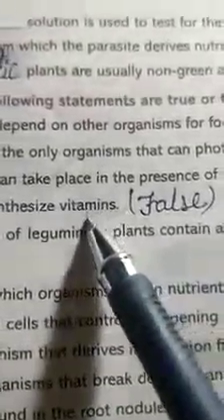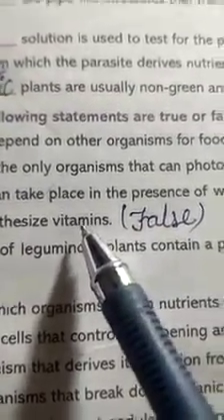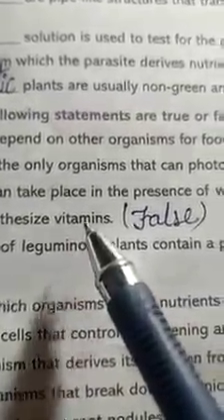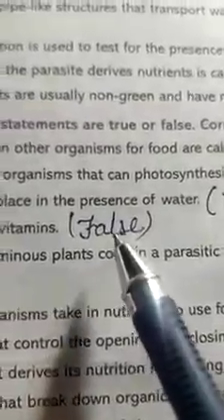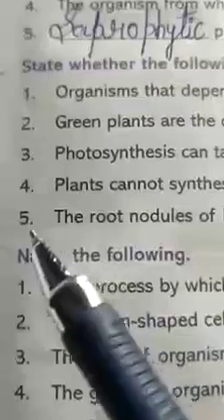Now come to the fourth. Plants cannot synthesize vitamins. Dear students, we know very well plants also synthesize other components such as fats, vitamins and proteins. So here we write false because it is a false statement. Now come to the fifth.